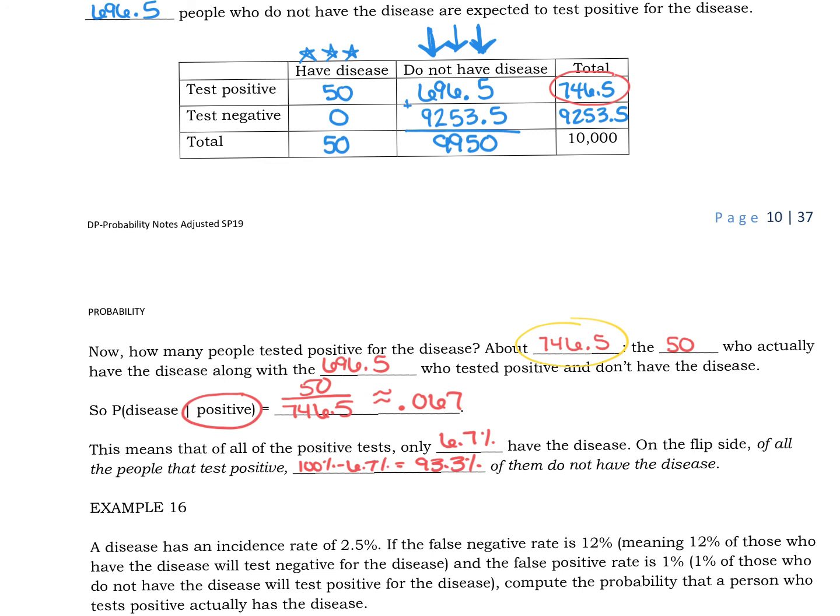Okay, in the next section or the next example, we're going to be looking at further examples of this, and I'm going to slowly start to take away some of the scaffolding so that you can start to reason through these same scenarios on your own.